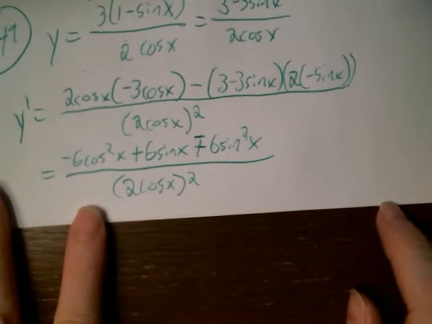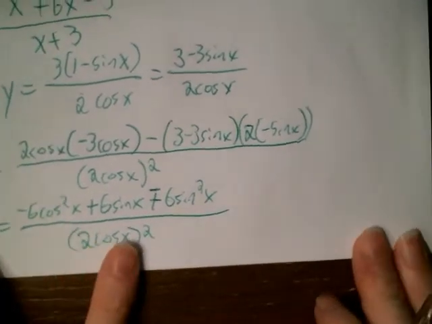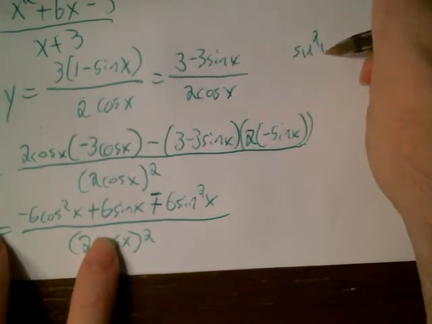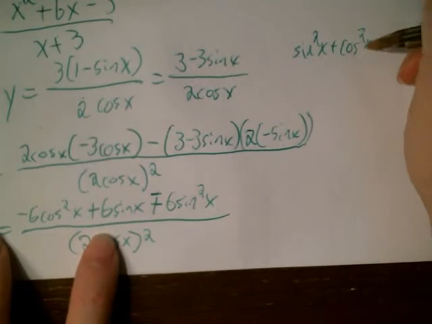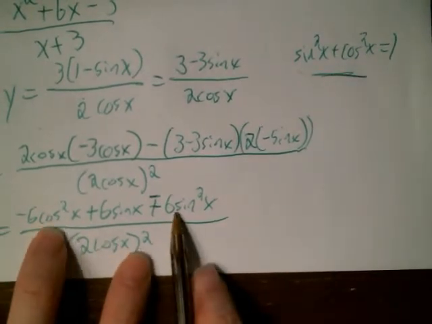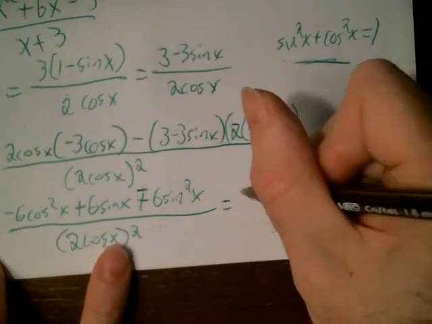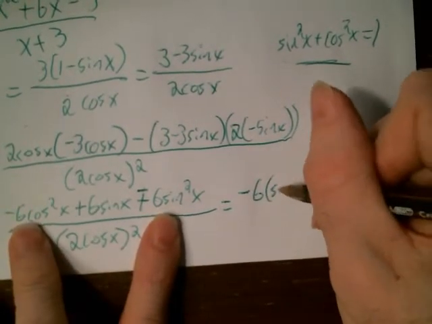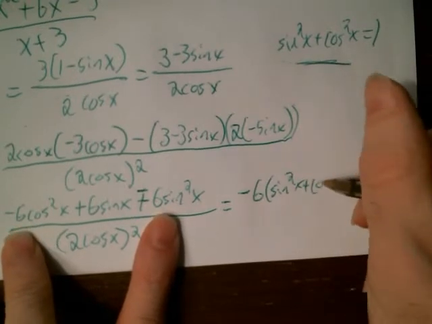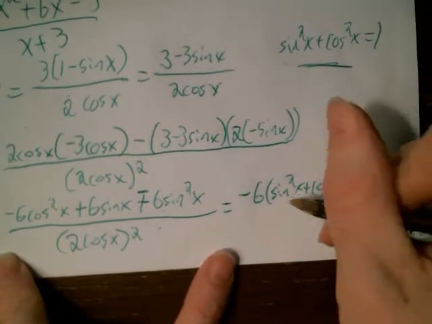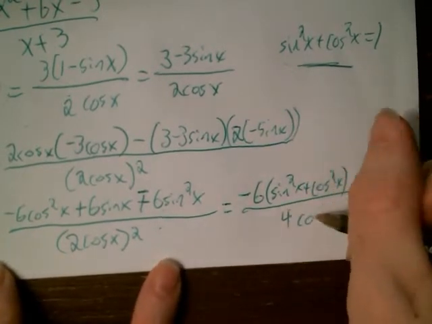You can simplify a little bit, and you want to get used to using these trig identities to simplify. The most important trig identity we have, sine squared x plus cosine squared x is 1. And this identity is in here. It's kind of hidden. But we can rewrite, right? You can factor out a negative 6 from this guy and this guy, and you get sine squared x plus cosine squared x. And then plus 6 sine x all over 4 cosine squared x.